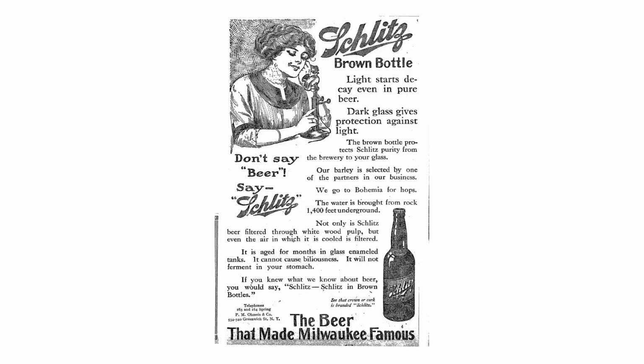And one thing that he noticed was how they filtered their beer. I can't remember exactly what the process was, and here it is right here. So they actually filtered it through white wood pulp.